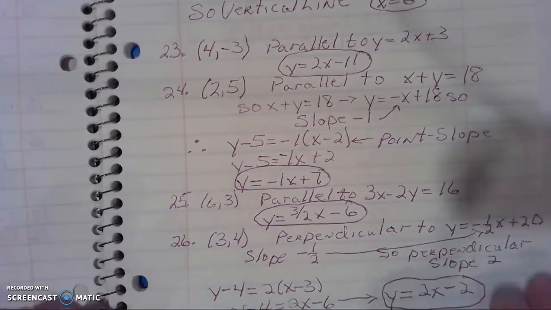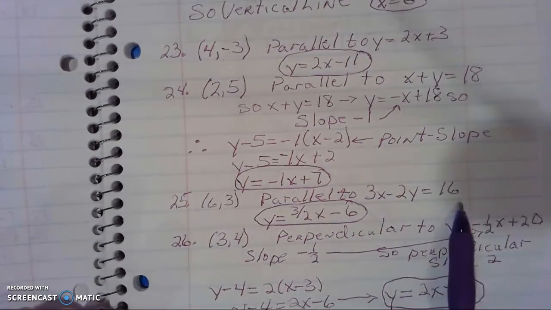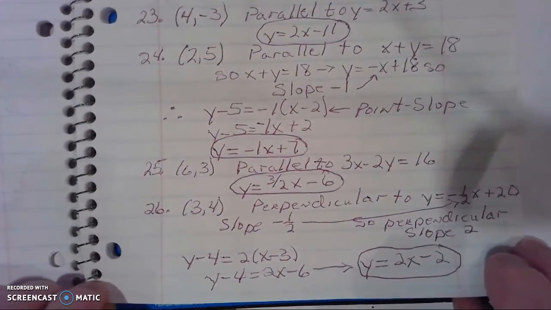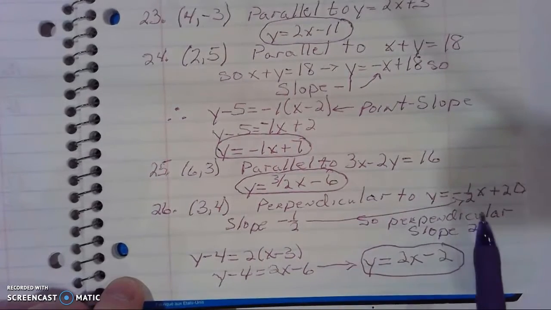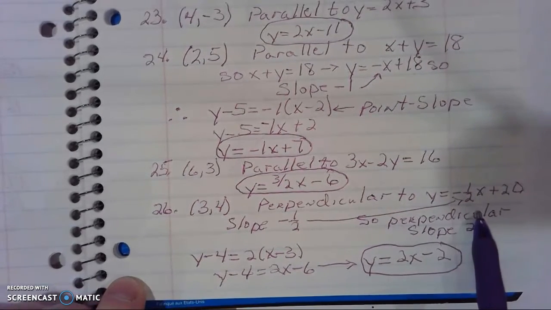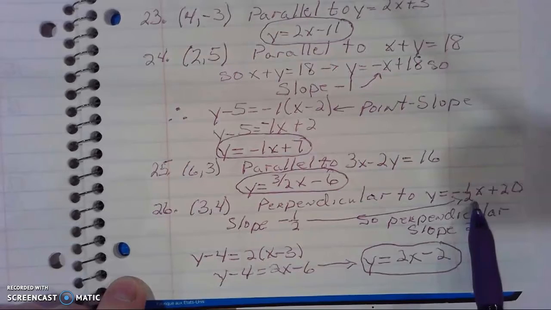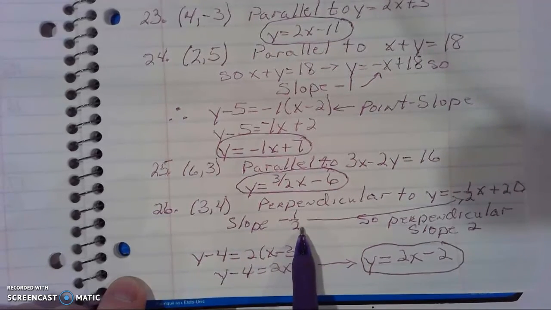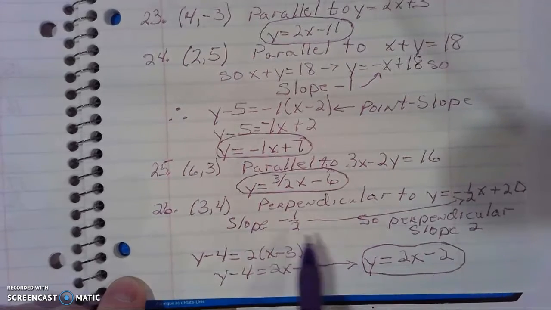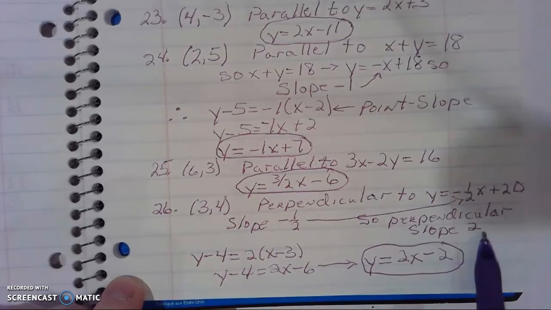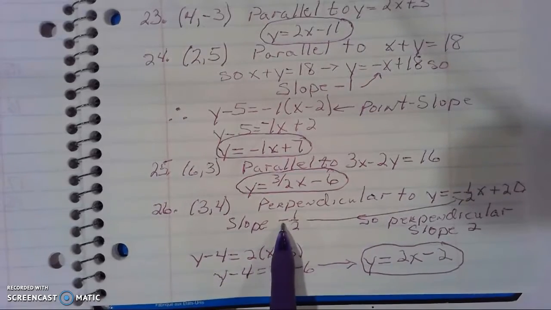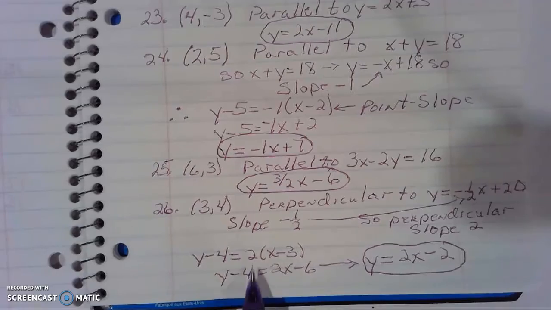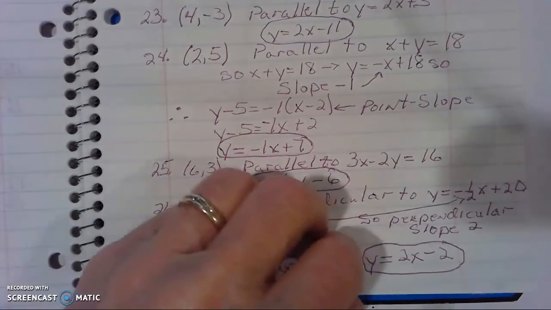25. We've got 6, 3 parallel to this equation. The answer is this. Show your work. 26. 3, 4 is our point perpendicular to this equation. Negative 1/2 is the slope of this equation, of course. So perpendicular means we change negative 1 over 2 to positive. We change the sign, so positive 2 over 1. We change the sign and reciprocal of the given slope. Then we put that 2 in and find our equation as shown here.